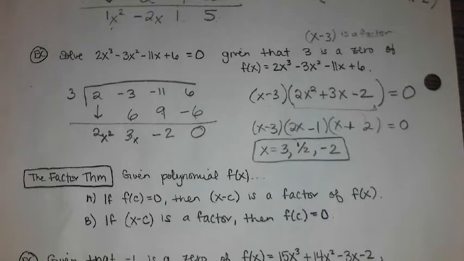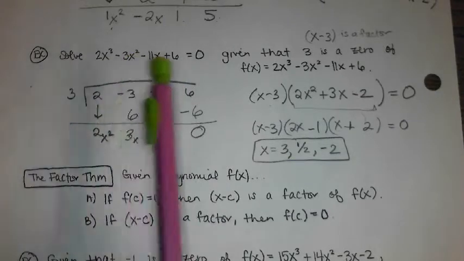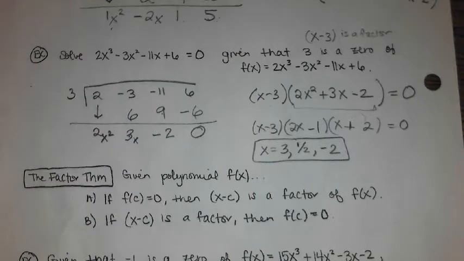Good? So things are factorable even if grouping didn't work. Things are factorable by long division. You just need a kickstart. You just need someone to give you a starting factor. Okay? Any questions on that?